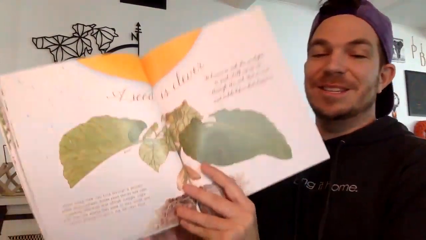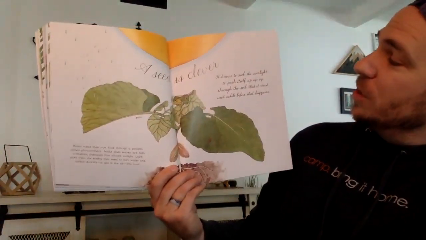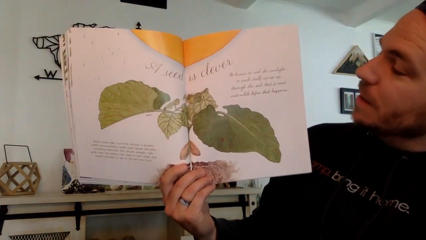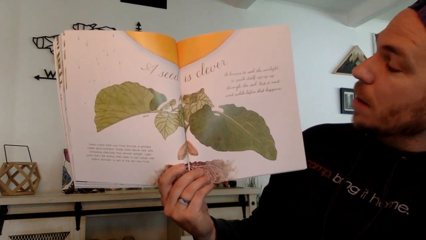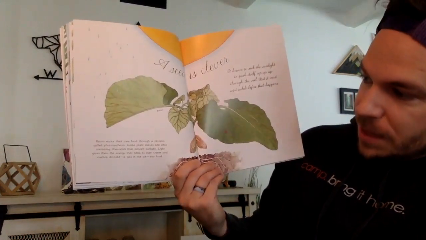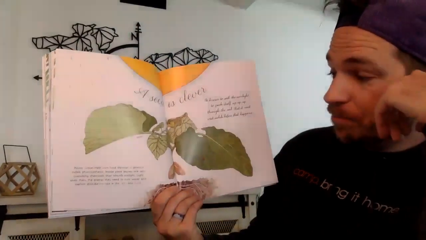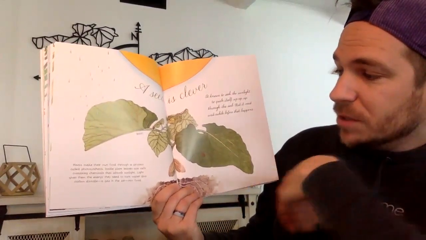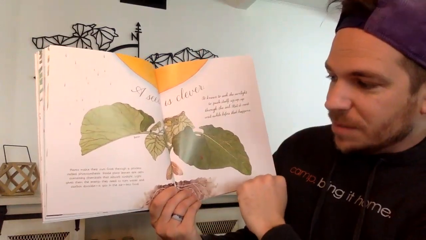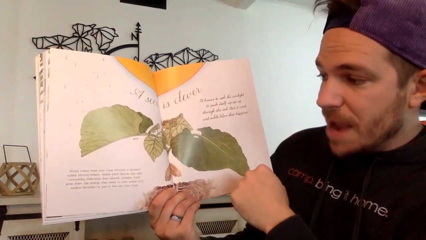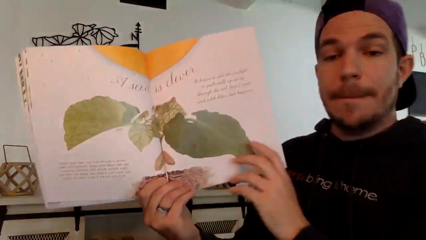A seed is clever. It knows to seek the sunlight, to push itself up, up, up through the soil, but it must wait a while before that happens. Plants make their own food through a process called photosynthesis. Inside plant leaves are cells containing chemicals that absorb the sunlight. Light gives them the energy they need to turn water and carbon dioxide, which is a gas in the air, into food.